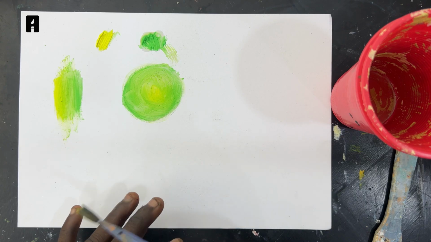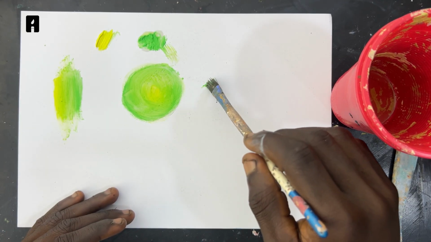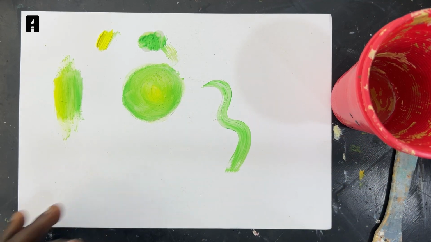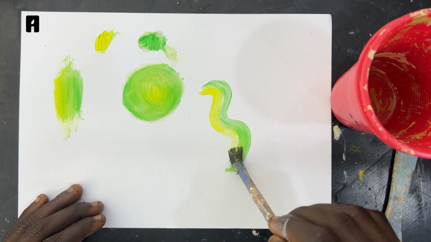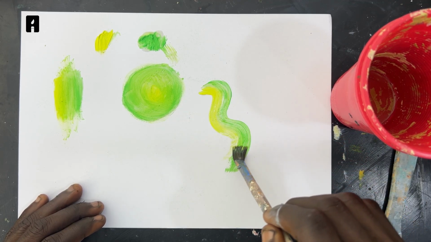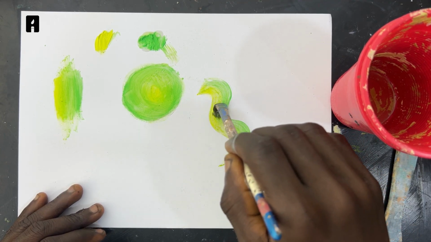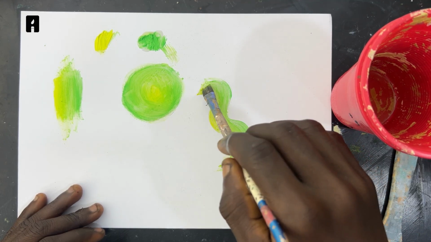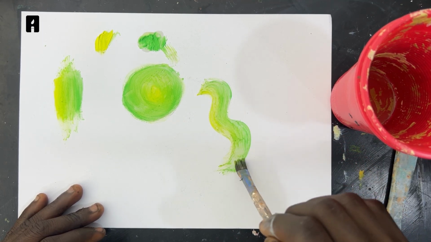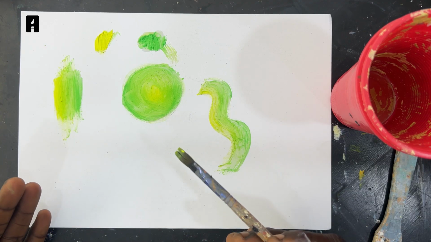Also, there's another one which has to go in whichever direction your details is going through. Like if you have a details that is wavy, then you have to blend in that same direction. So you keep moving your brush in the same direction which your details is going through. So all of these things are key things to note because it's going to help you keep your details in place. So these are the ways to blend.